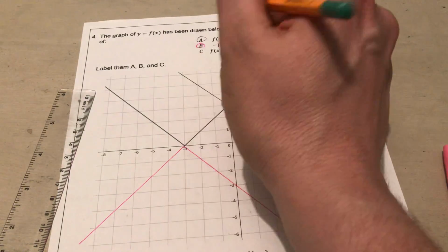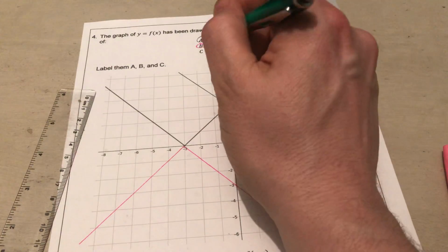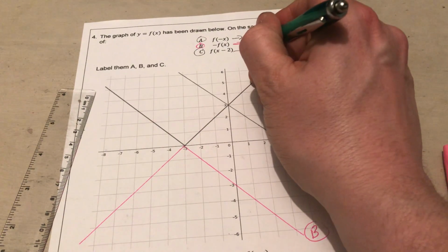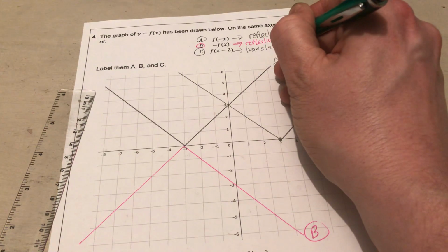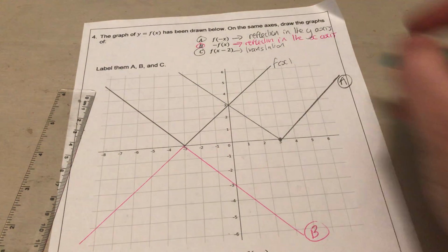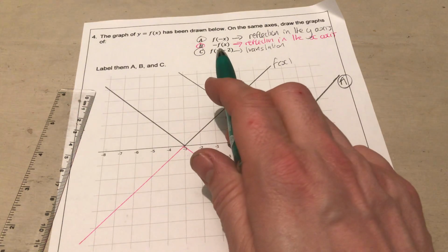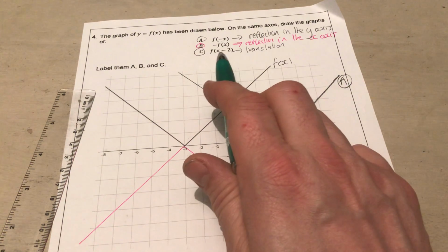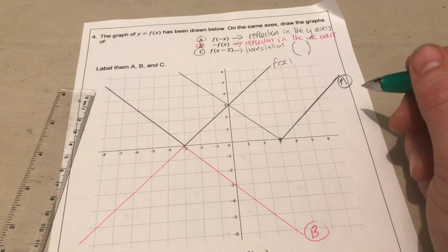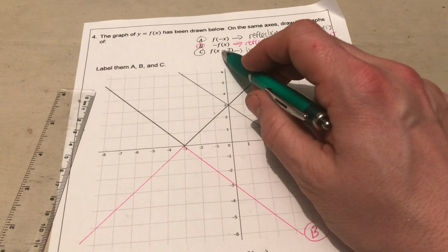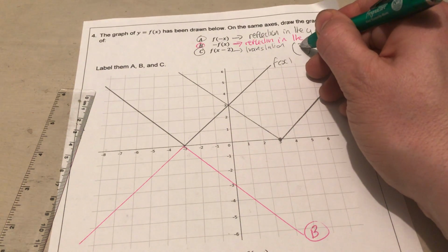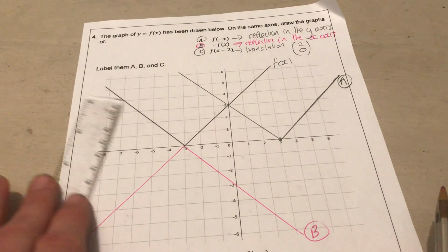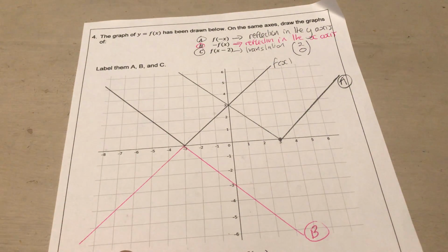Now this one we saw, if you watch the other video, is a translation. It's a translation which goes in the x direction, but look at the negative in the bracket. Inside the bracket it works just the opposite. So the negative would be positive direction, 2 to the right, and 0 up or down.